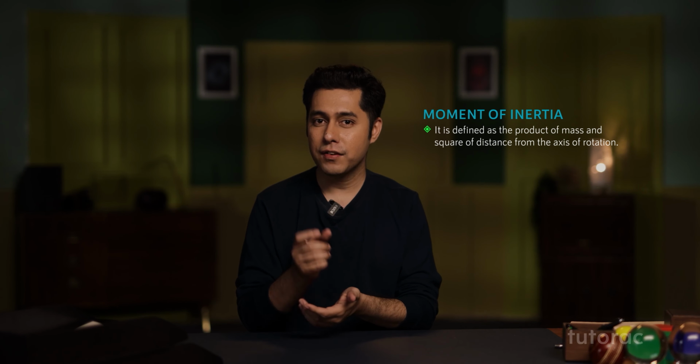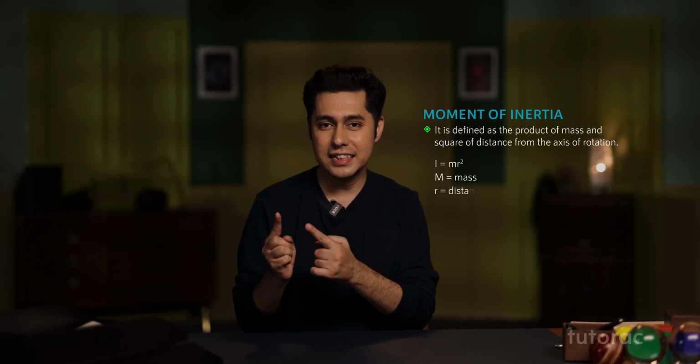That formula comes out to be I equals m r squared, where m is mass and r is the distance from the axis of rotation.